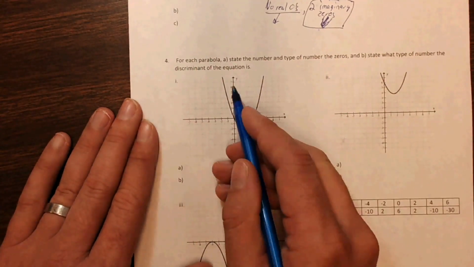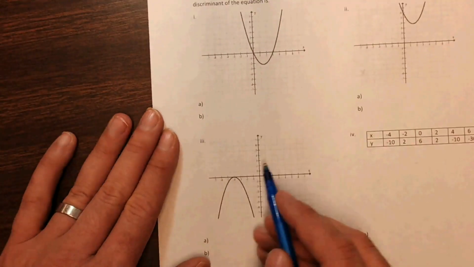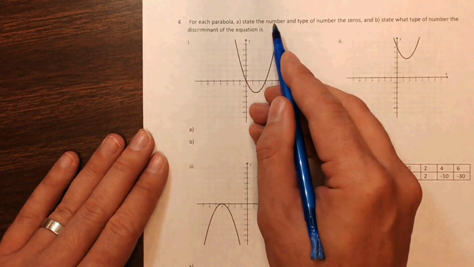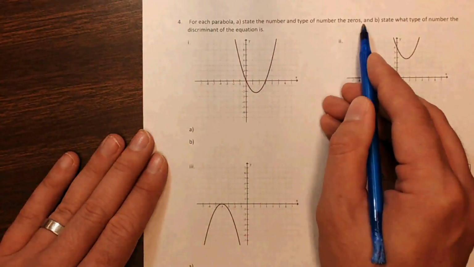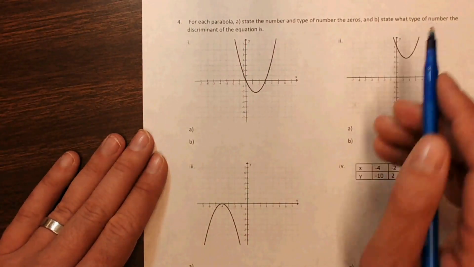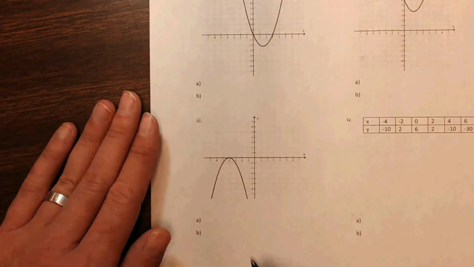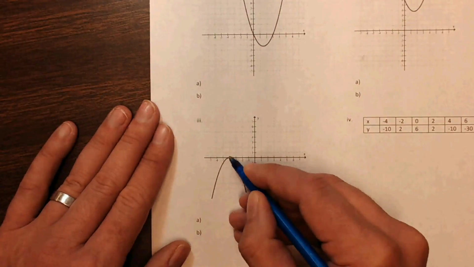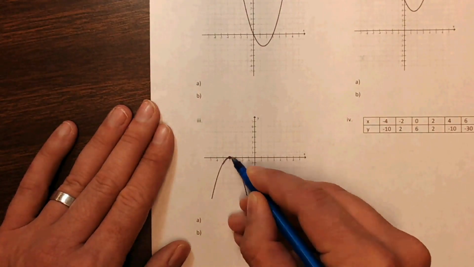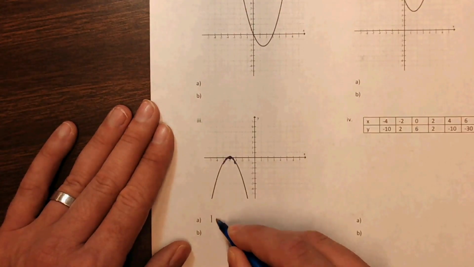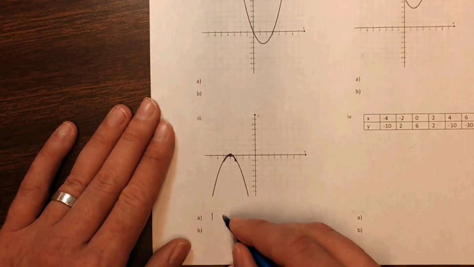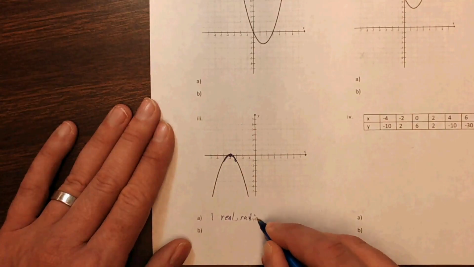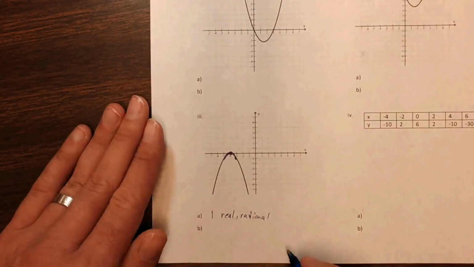All right, here we go. We've got this parabola. I'm going to do number 3 here, and we're trying to look at it and state how many zeros, what type of number the zeros are, and based on that, what the discriminant would have had to be. So A, the number of zeros, well, there's only 1. It's where it intersects the x-axis. There's 1 zero. And it is a real, in this case, rational zero.